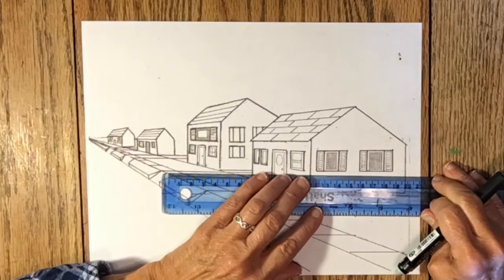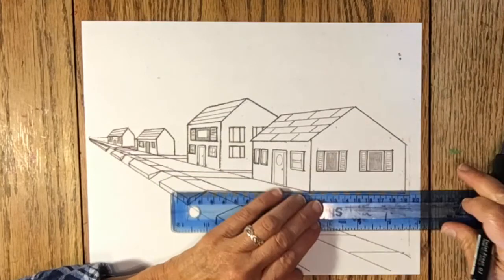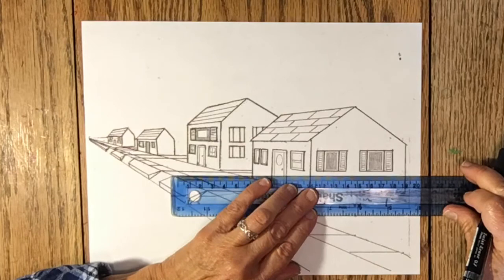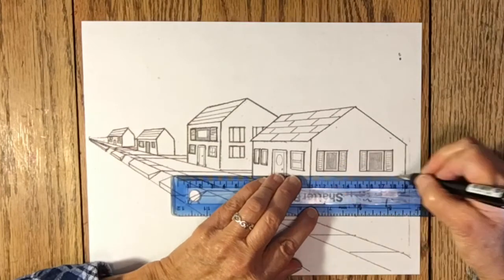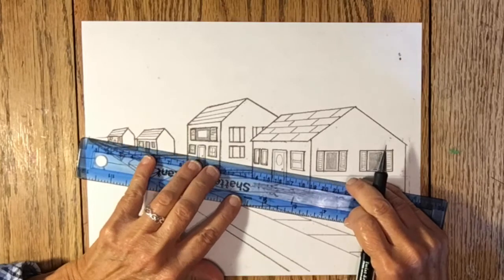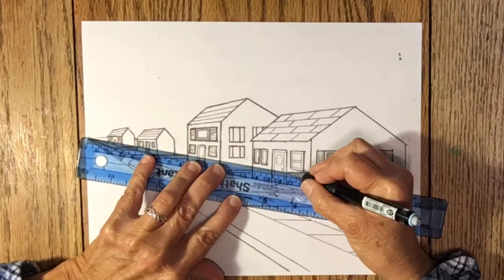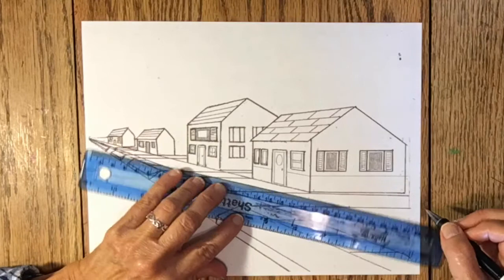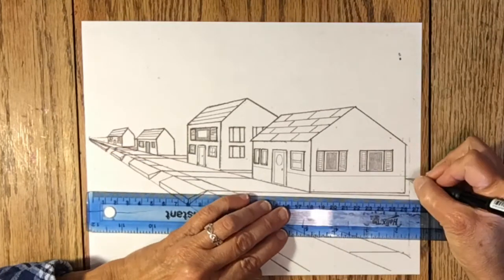Now another detail I'll add is some brick around the bottom of the house. And so I'll start out on the parallel side with a line for the top of where the brick comes to. And then on the converging side, I have to line up with the vanishing point and draw it converging like that.